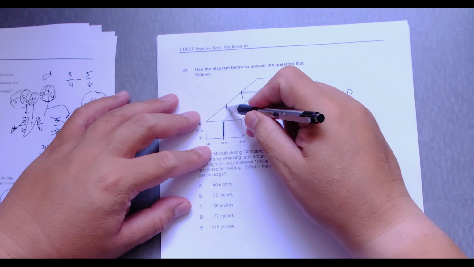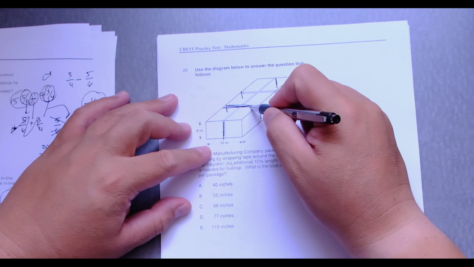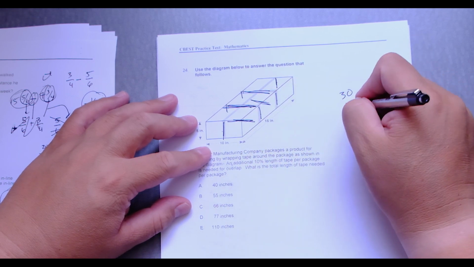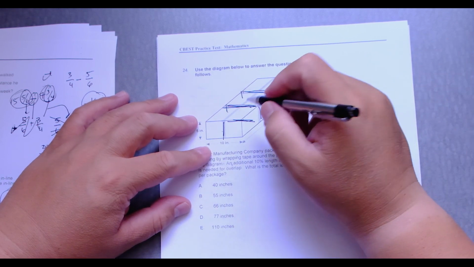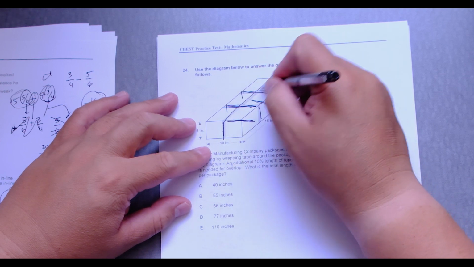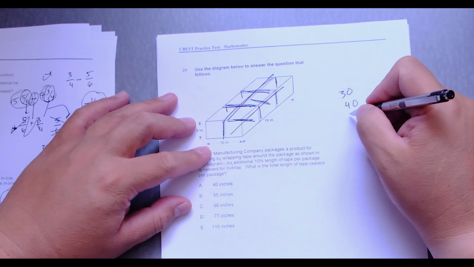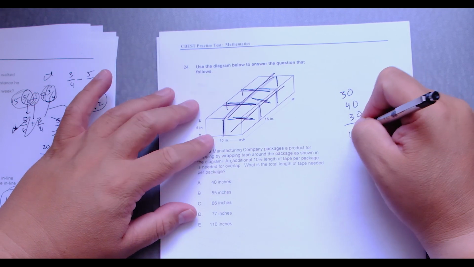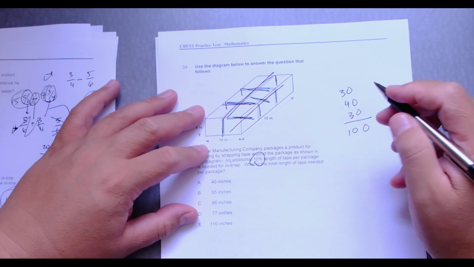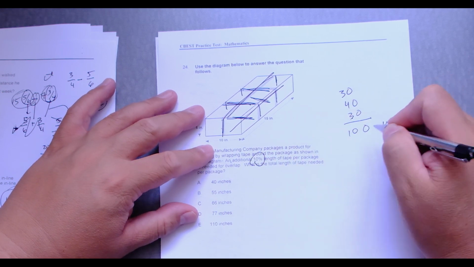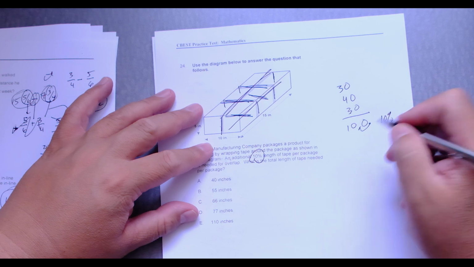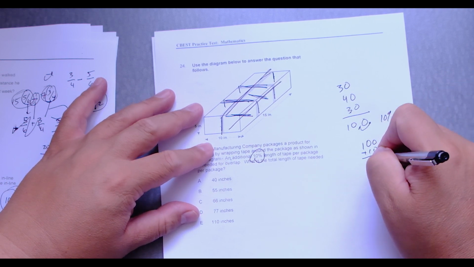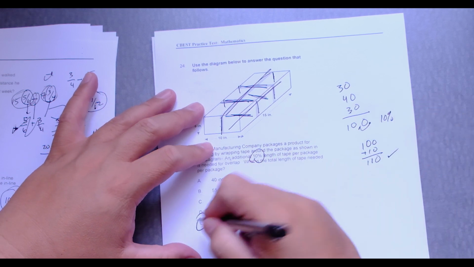And then there's things that wrap here. This one's 10, 20, 30, 40, right? And then you've got to go to the top. That was 15. There's 15 here, and then the bottom one, 15. So that's another 30. So that's 0, 7, 8, 9, 10. That's 100. And then we need 10% more. 10% more, right? Here's the decimal. Go here. That's another 10. So 100 plus 10, 110 total inches, which is here.